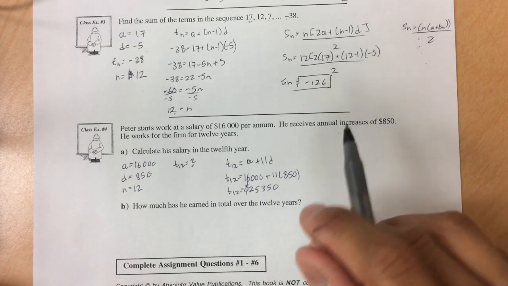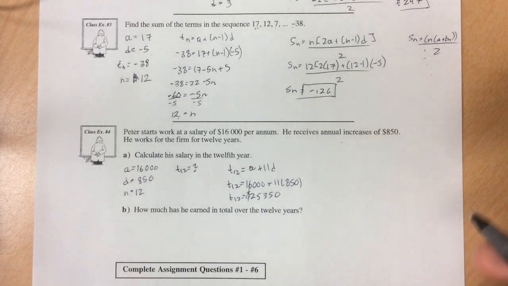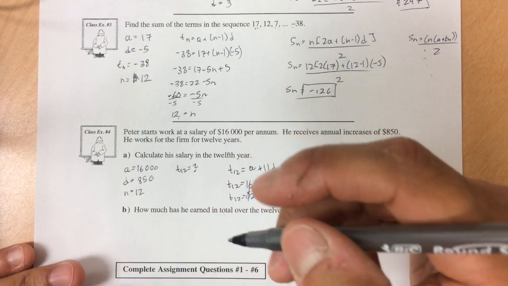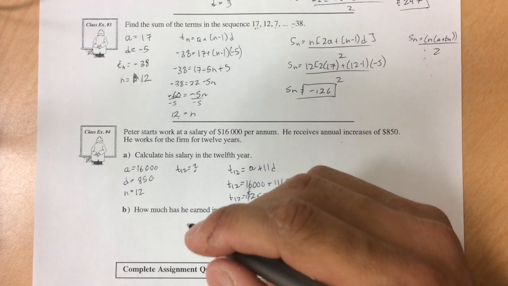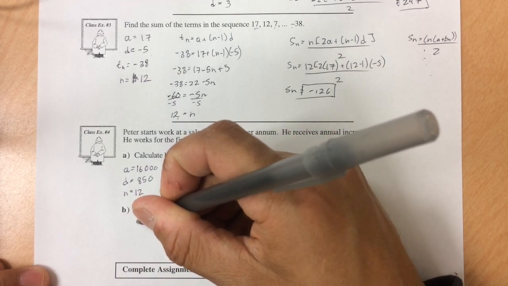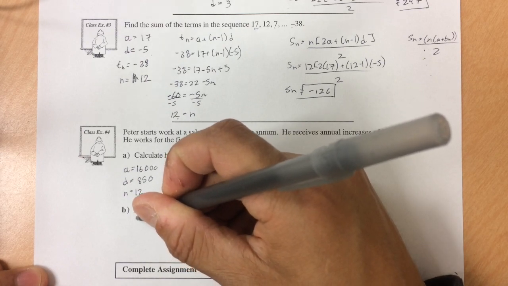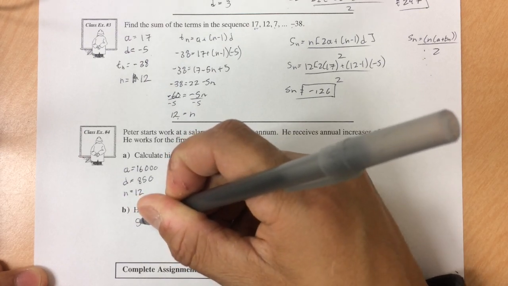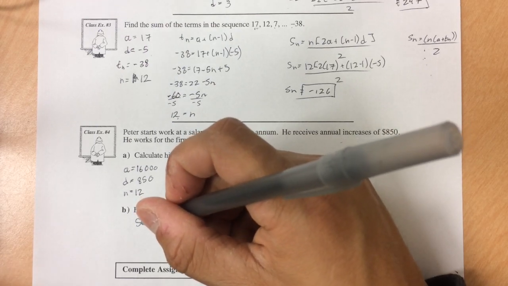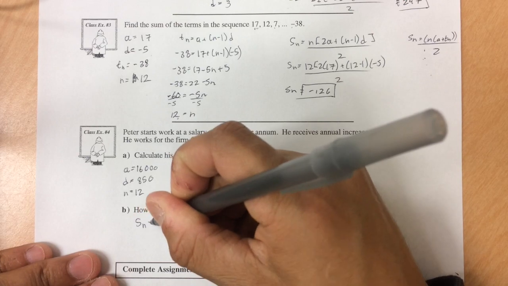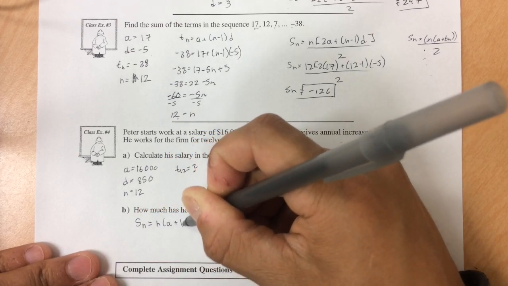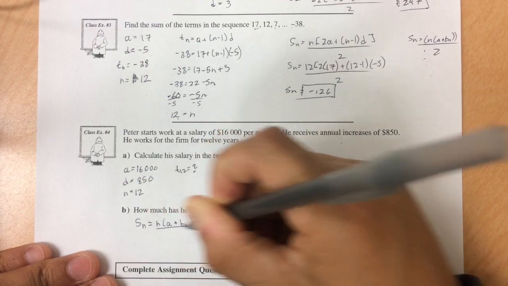Now, this is where sums come in: how much has he earned in the 12 years? So to determine what he earns in 12 years, I'm going to use that second formula for you this time. You can plug it into the first one we've been using, but if we use that second formula, the formula for the sum of the number of terms for the sequence, Sn is equal to n times A plus Tn divided by 2.